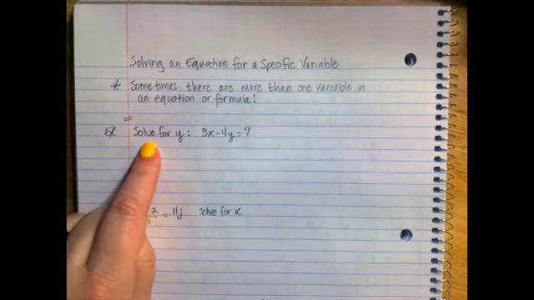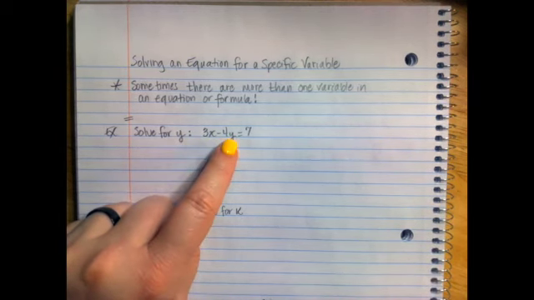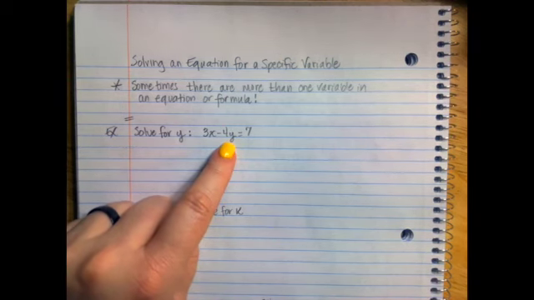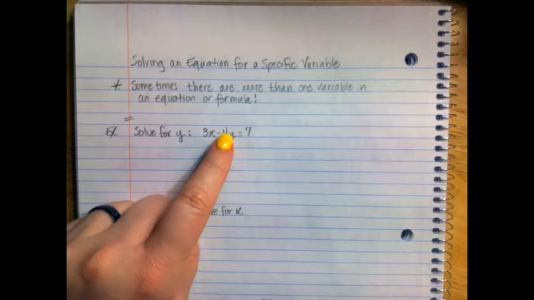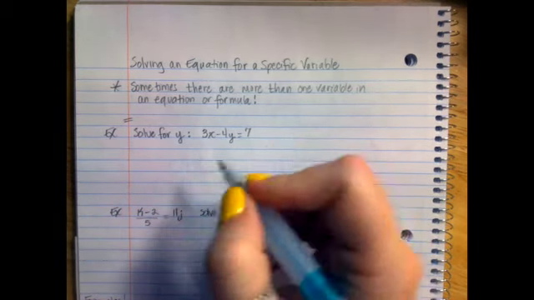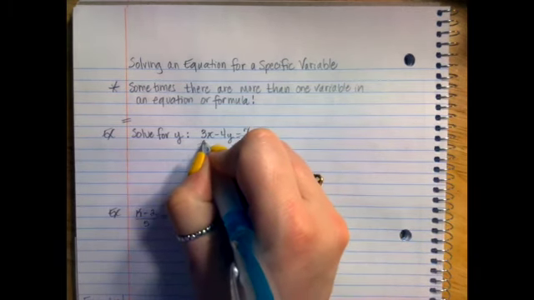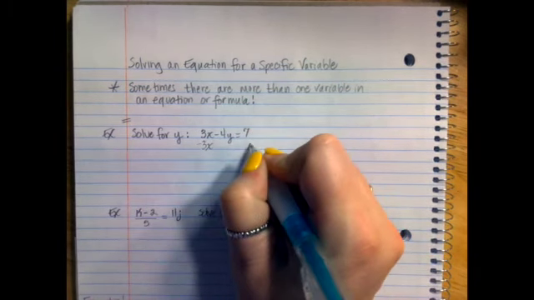So here we want to solve for y. We have 3x minus 4y equals 7. So I want to isolate that y. So I need to take care of everything else before I start moving around this y. So 3x is positive. So to move that and keep it balanced, I have to subtract 3x. And I'm going to do that from both sides.